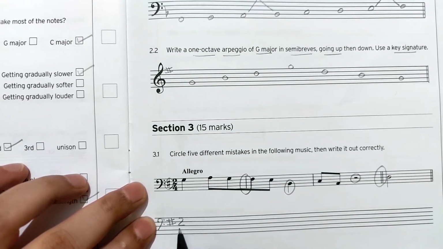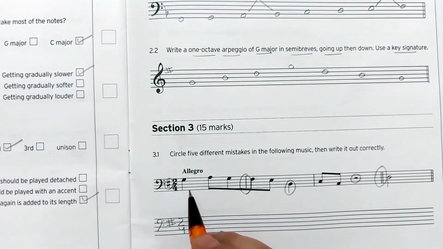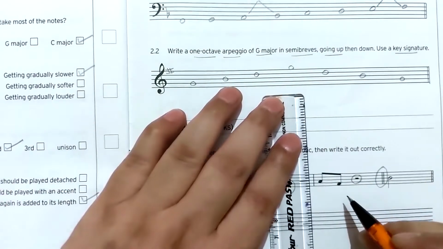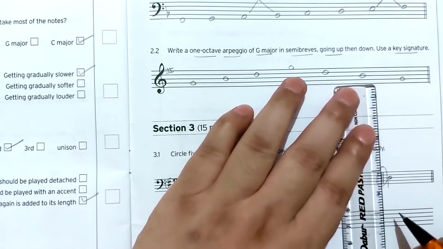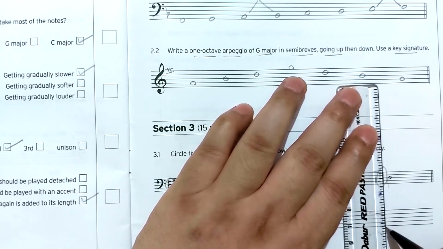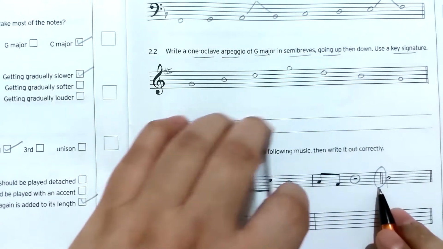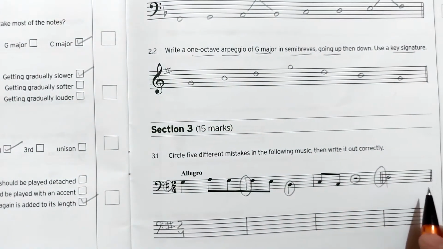Then the time signature 2/4. Let's make the bar lines first, so it'll be easier for us. We are correcting this here. We have corrected one mistake, because this means the end bar and it's not finished yet.